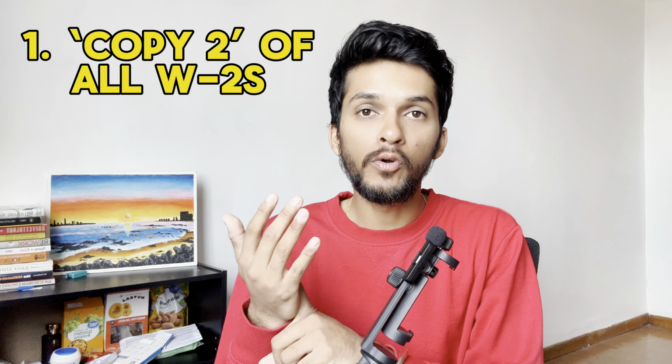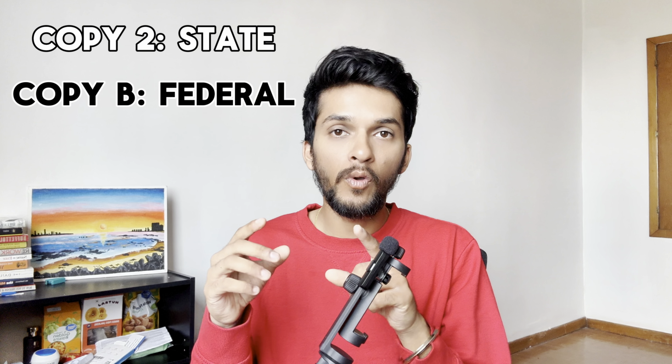Now starting with the correct order of your documents, the first form is copy 2 of all the W2s that you had. Copy 2 is specifically for state taxes. For federal taxes, we have a copy B. So if you have all the copies on a single page, you can attach the entire form. This is what I did. But if you have W2s with copies on separate pages, make sure you only send the copy 2, which is for state and local taxes, because that's what is needed for the state tax filing.